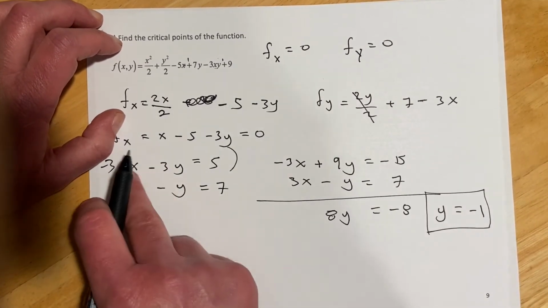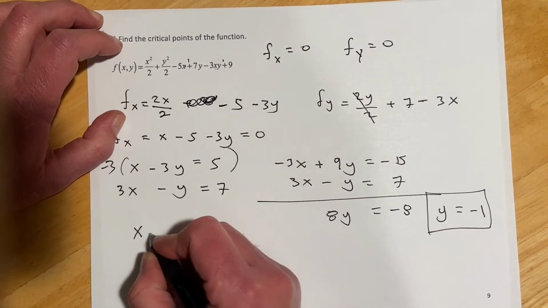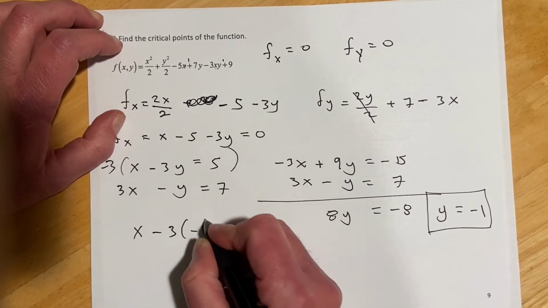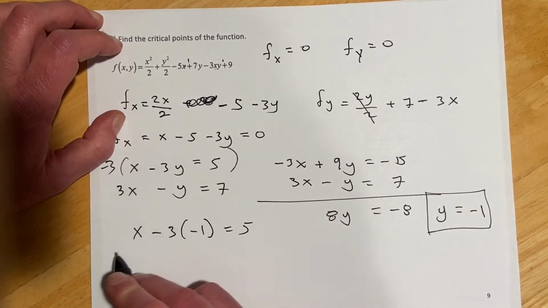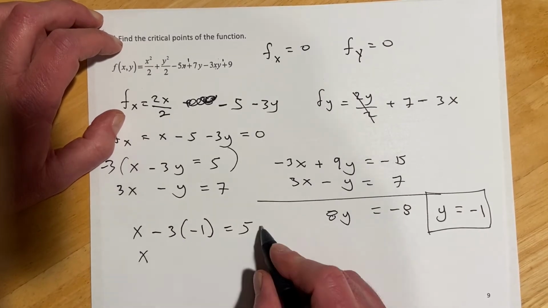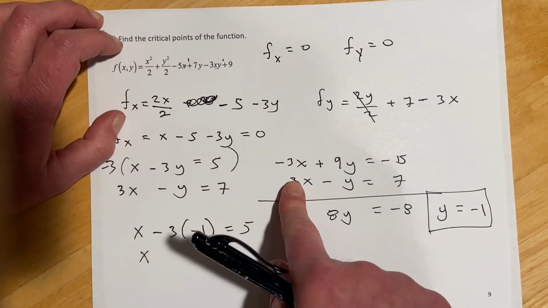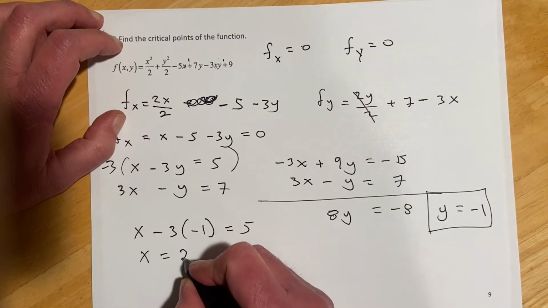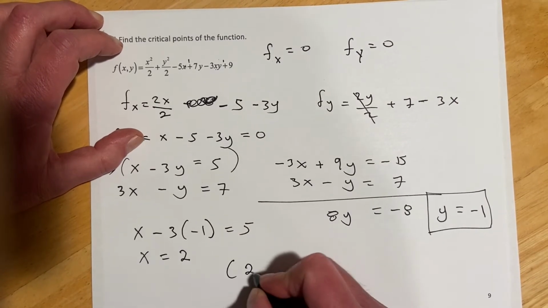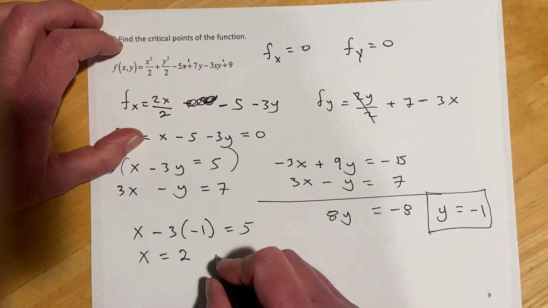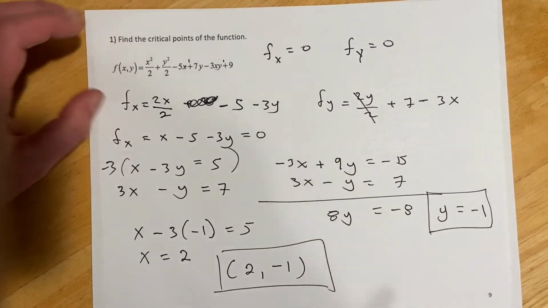So I'll go ahead and throw the y in right here. So it'll be x minus 3 times negative 1 equals 5. So it would be x plus 3 equals 5. So then subtracting that over, I would get x equals 2. So it looks like my solution is 2 and negative 1.